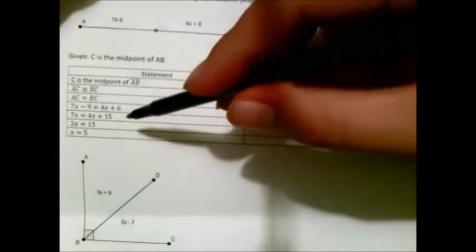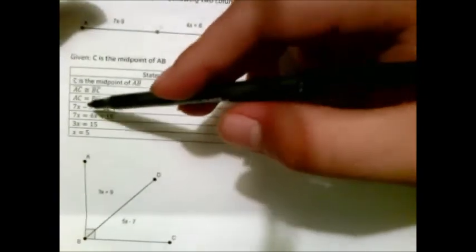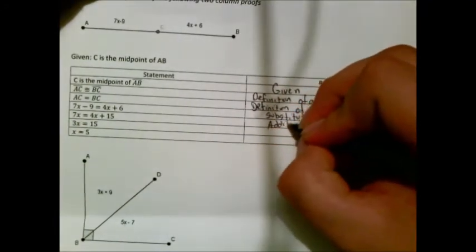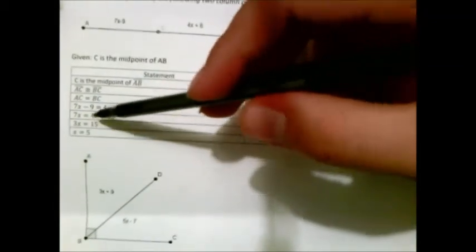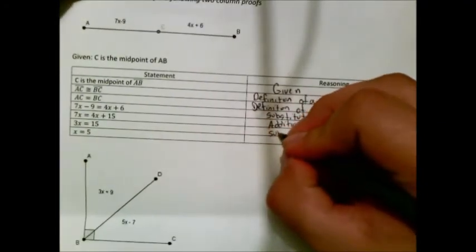From here to here, after the substitution, let's see what happened. Well, the negative 9 went away. The only way to get rid of it is to add it to both sides. So we put addition. From here to here, what happened? Well, the 4x disappeared. How did the 4x disappear? We had to subtract it away, the only way to do it, so subtraction.